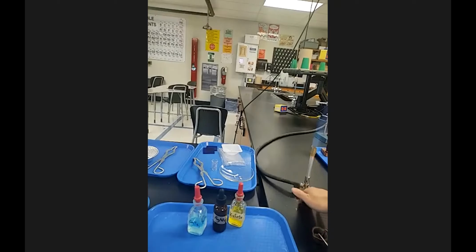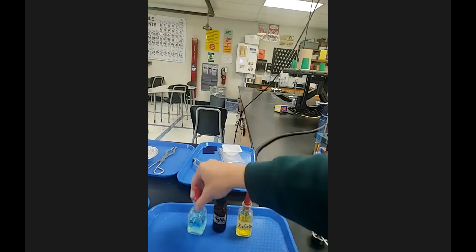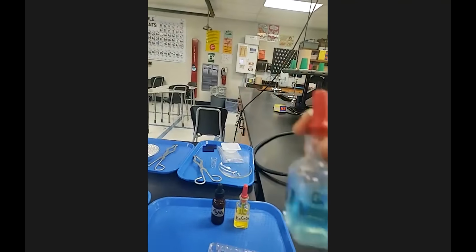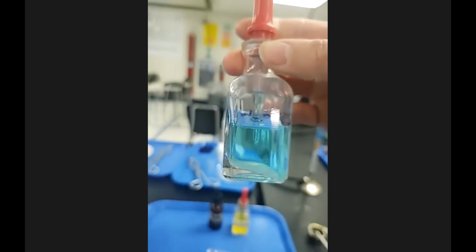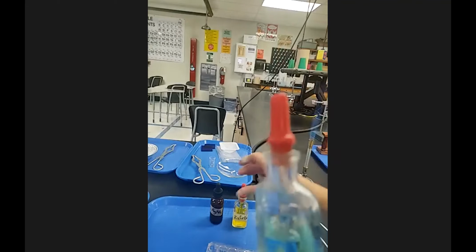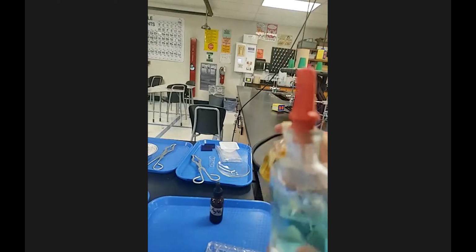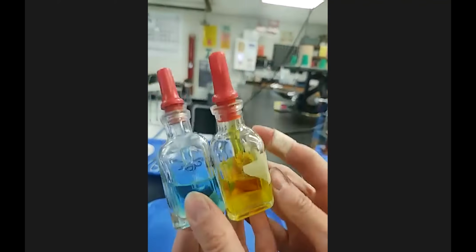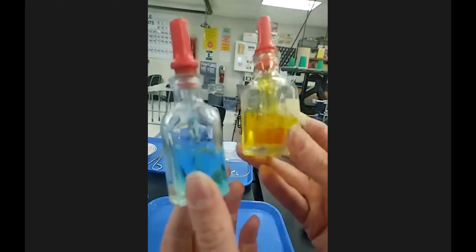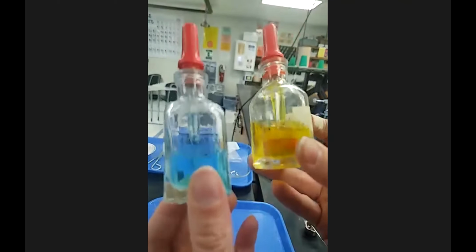Okay, so it says we're going to do 2 different reactions. The first one is with copper 2 chloride solution, so that's what this one looks like, and then mix it with potassium chromate solution. So copper 2 chloride, potassium chromate. Neither one has an odor.